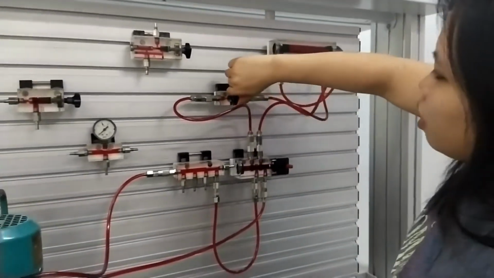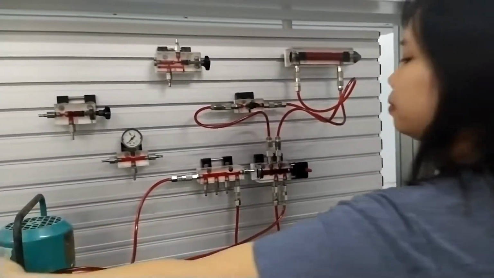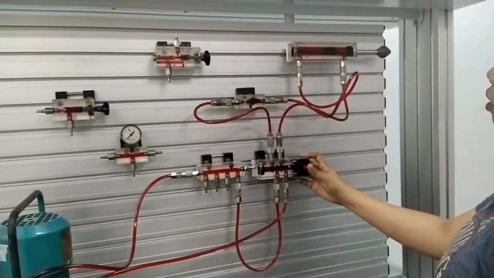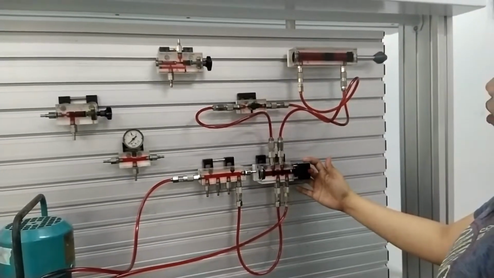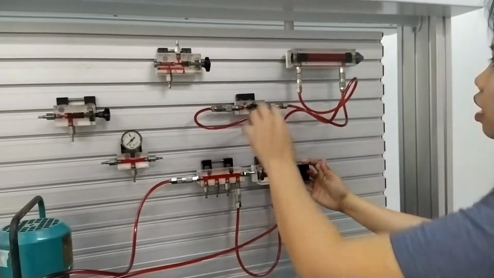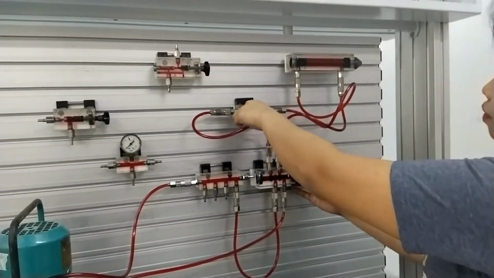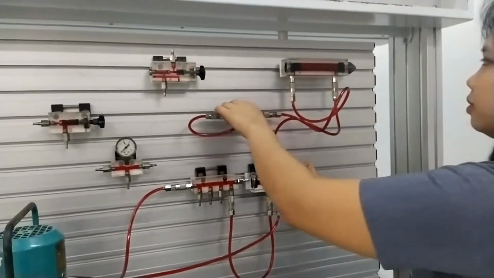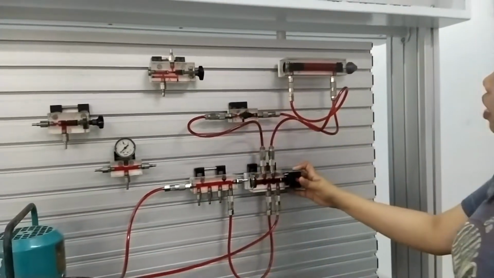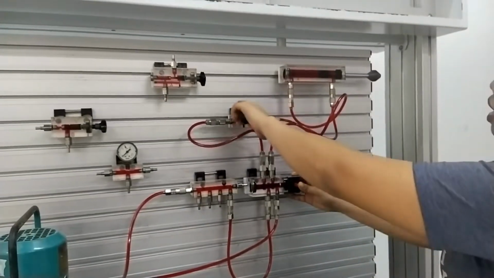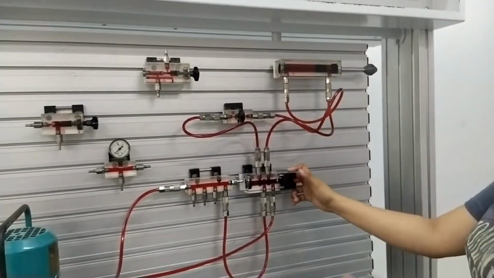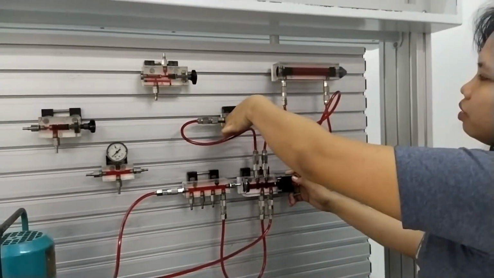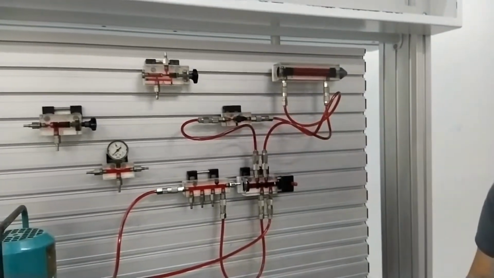So let's try the open position. The cylinder will extend. And if we turn this off, the cylinder will not extend. Let's open this, extend, and if we close that halfway, the cylinder will stop. And open again. So that's the function of the shut-off valve.